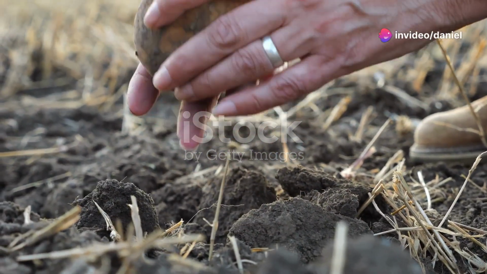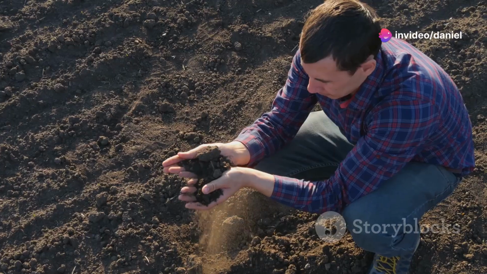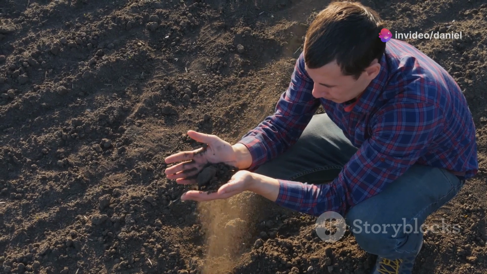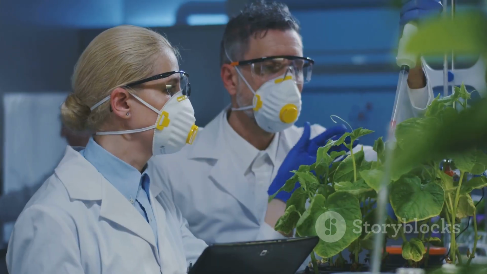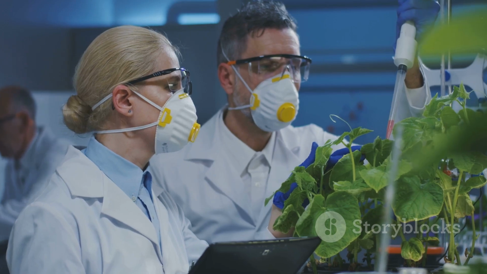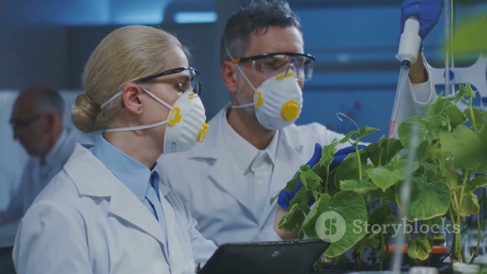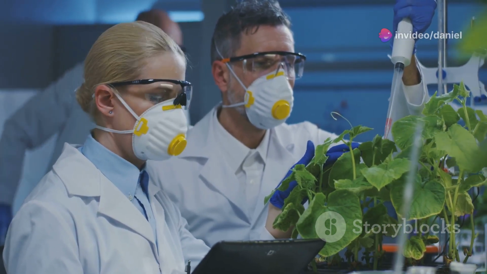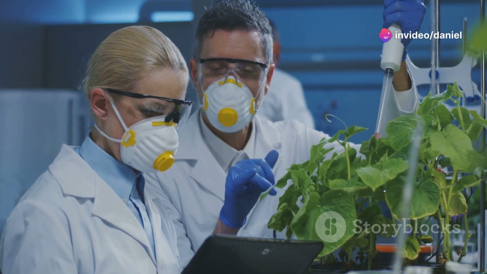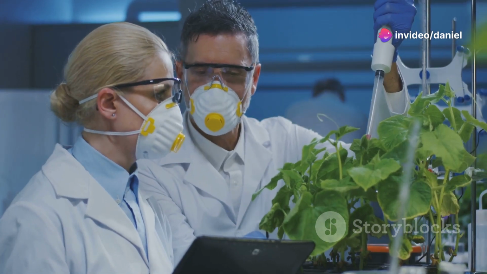Understanding soil nutrient uptake by plants is fundamental for effective soil fertility management and sustainable agriculture. By comprehending the essential nutrients required by plants and the factors influencing their availability and uptake, students can develop informed strategies to optimize plant growth and productivity.